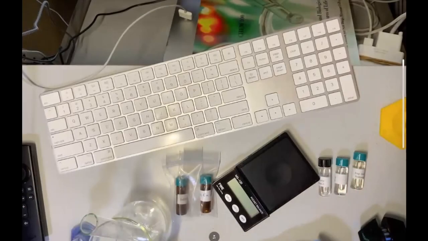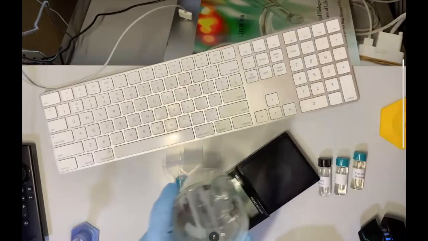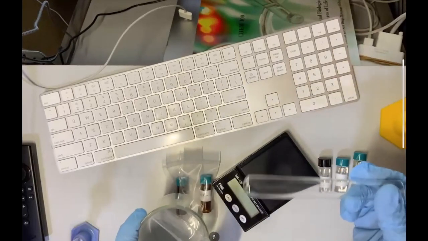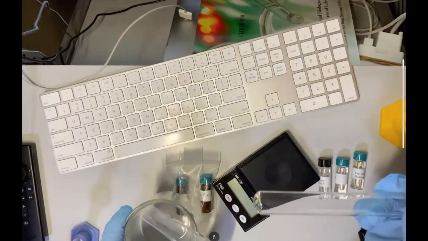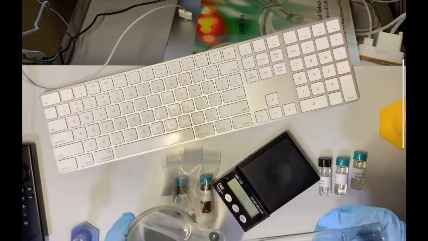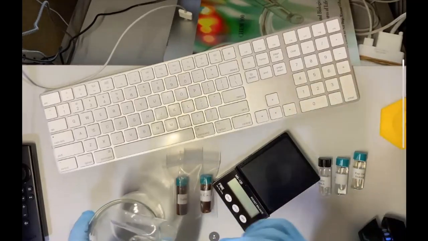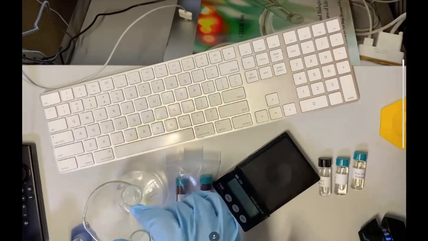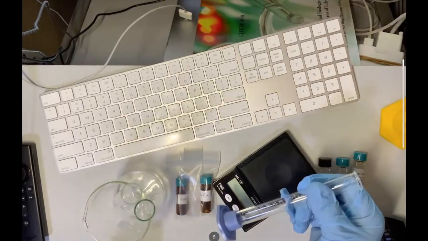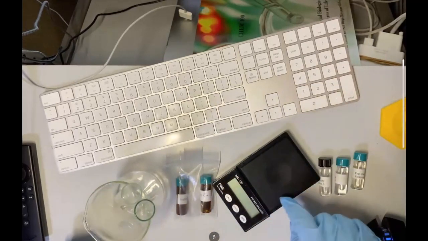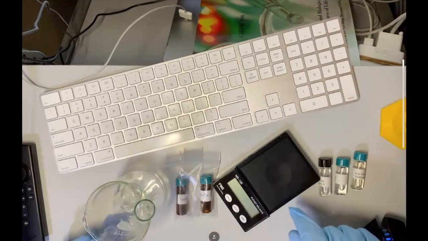Okay, so let me introduce you to the equipment you need. You need some test tubes. I think you have smaller test tubes from KLM, but the lab tech just gave me these. These will work fine. You just need a container. You use your 10 mL graduated cylinder. You have a scale. My scale is different from your scale.